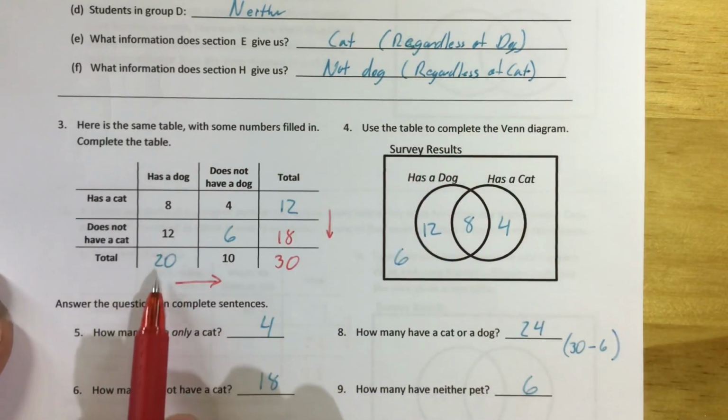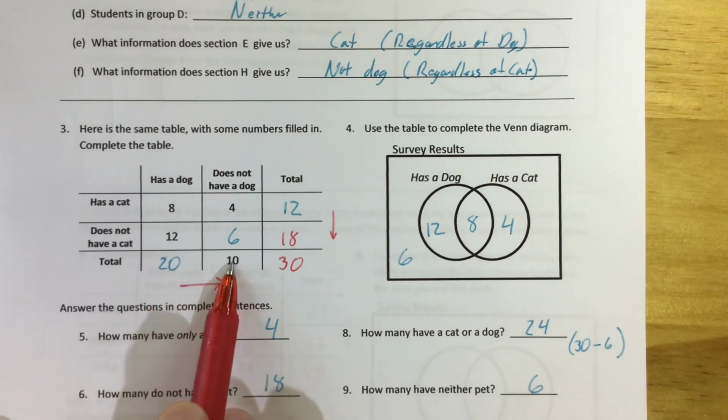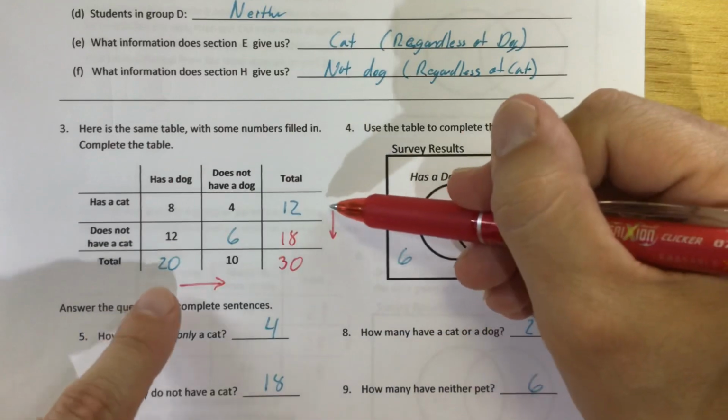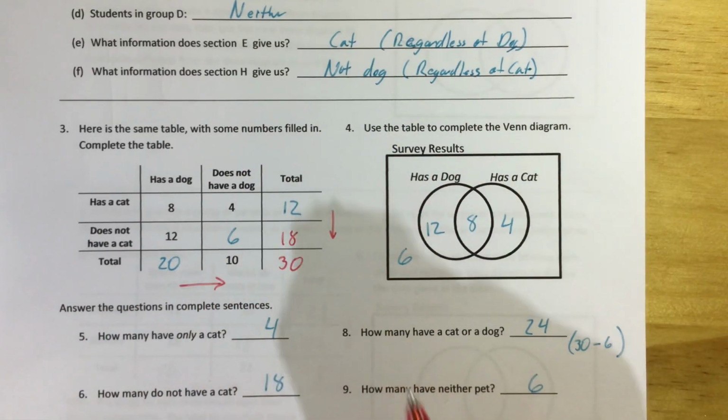Or, this is where it's really cool, remember we found the 20 and we already had the 10, so 20 plus 10 is 30. So you should see in these tables that when you add these two and you add those two, they both end up with the same answer. So that's a nice way of checking your work.